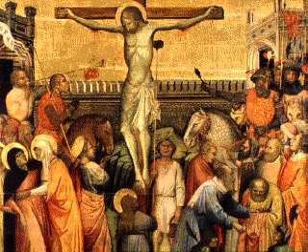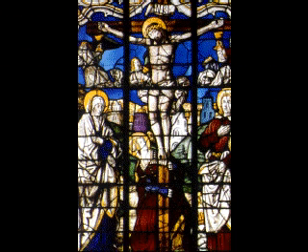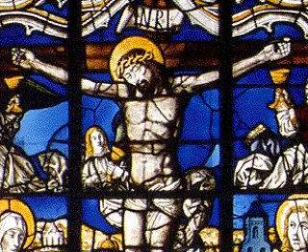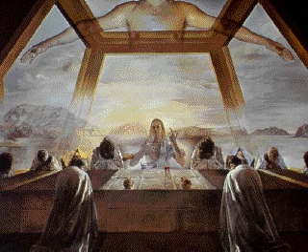The Crucifixion of Christ is one of the classical images of Western art. Natural body shape is subordinate to the representation of Christ as the symbol of death and resurrection, the cornerstone of the Christian faith.